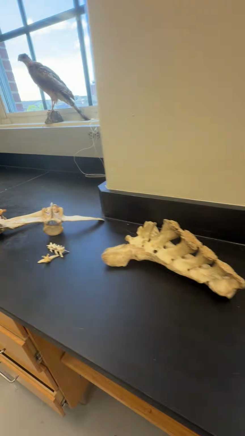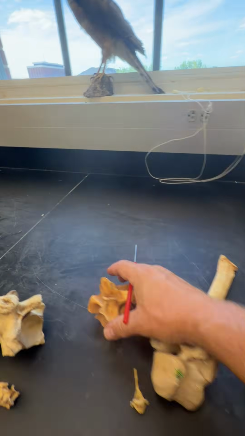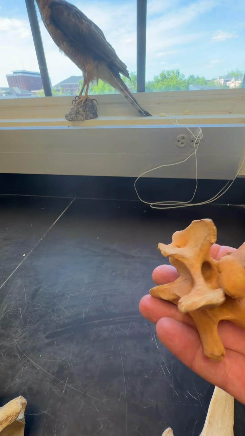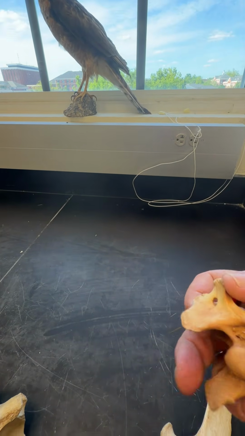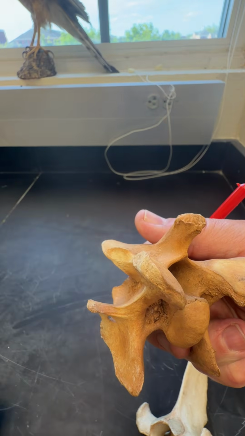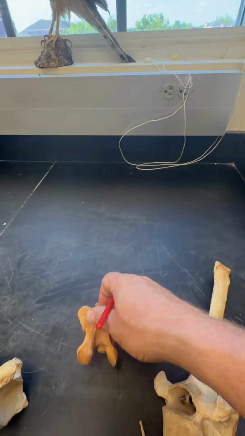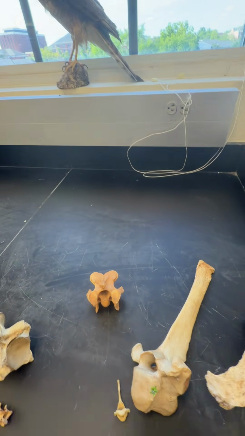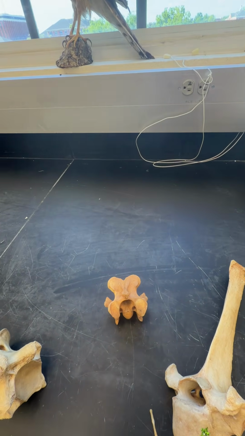We'll also recognize various other types of transverse processes. So anything that sticks out the side of a vertebra, like this point here on this cervical vertebra, that's a transverse process. And a lot of times those are fused ribs that fuse into the vertebra.